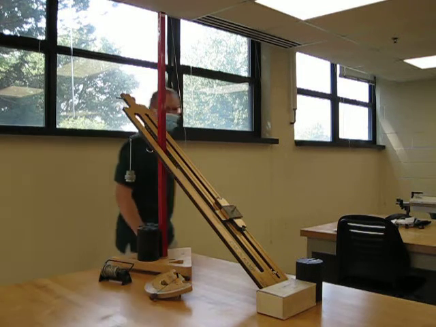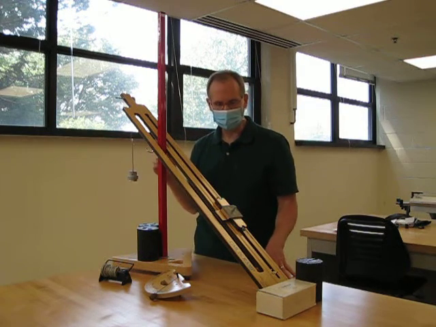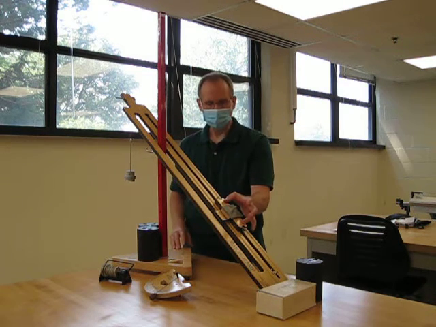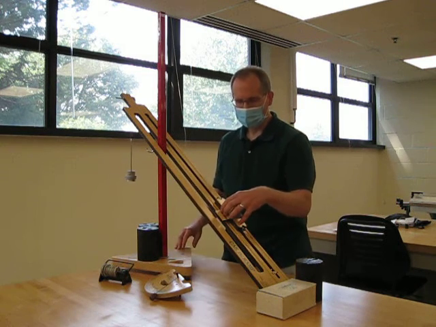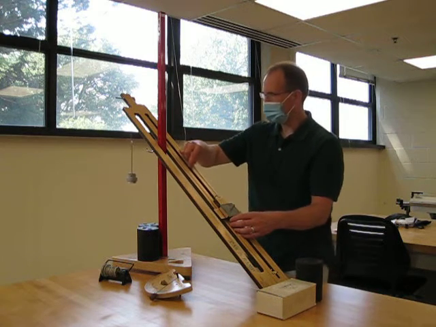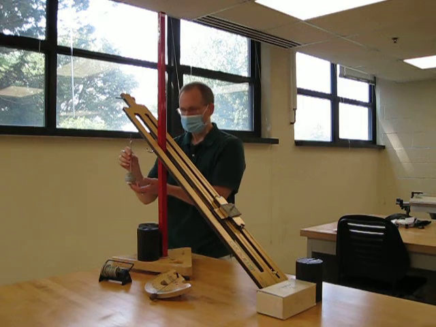Hello everyone. I wanted to explain the second part of the friction experiment, where in this case we have the wooden cart. It has a single weight on it, and there's a string connected to the cart that goes over this pulley, and it's connected to a suspended mass over here.